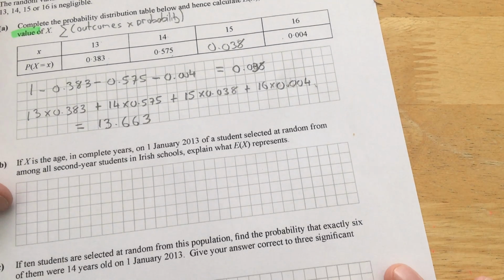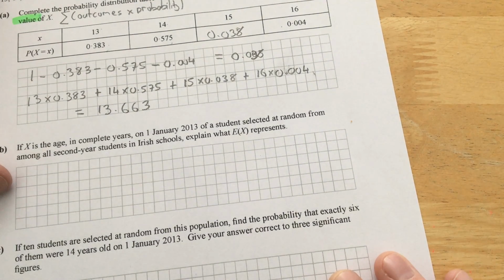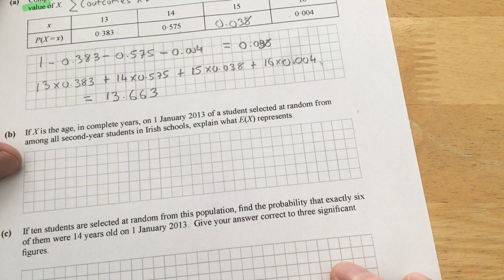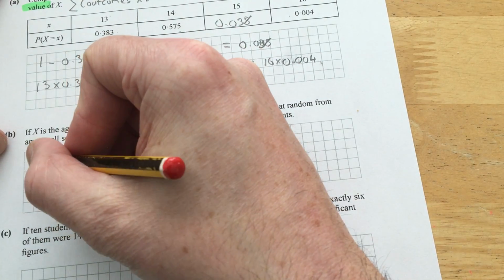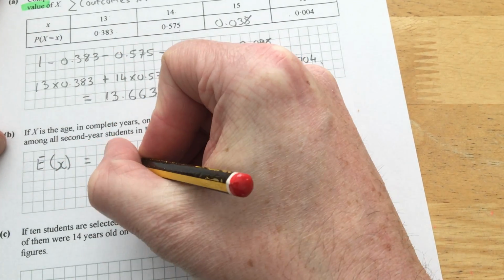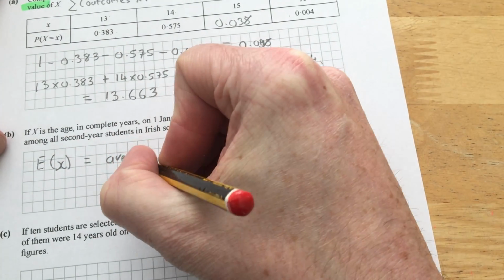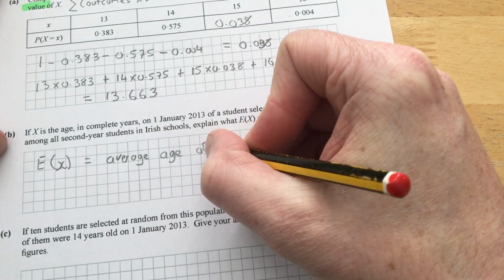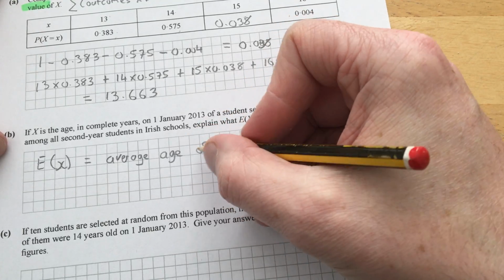Now the second part: if x is the age in complete years on the 1st of January 2013 of a student selected at random from among all second year students in Irish schools, explain what E of x represents. Well, E of x would be the expected age or the average age. So E of x would be the average age of a student selected at random.